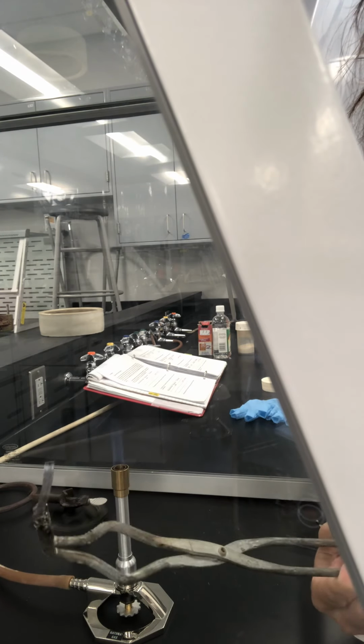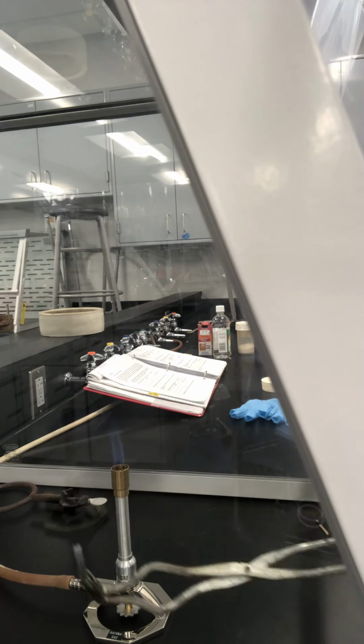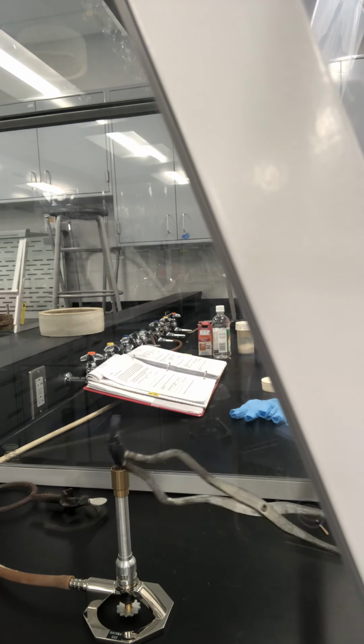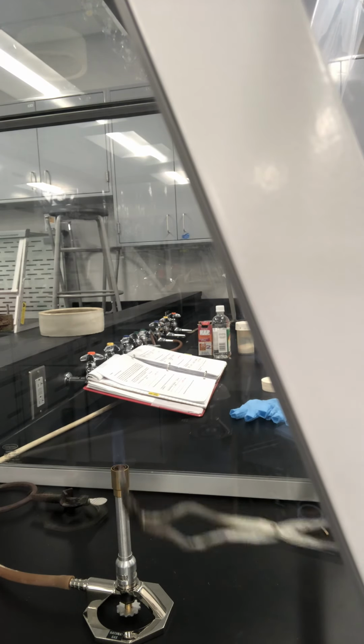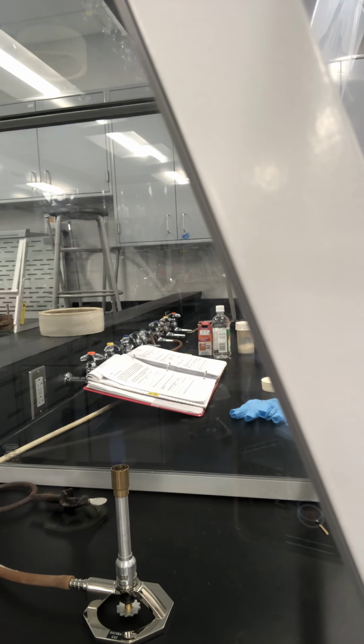Compare what it looks like before to what it looks like after. Make the observation that helps determine whether this reaction is a chemical change or a physical change. This is part A of the experiment, the burning magnesium ribbon.